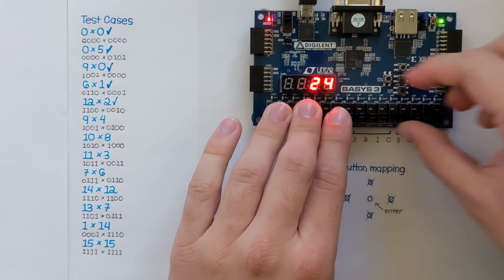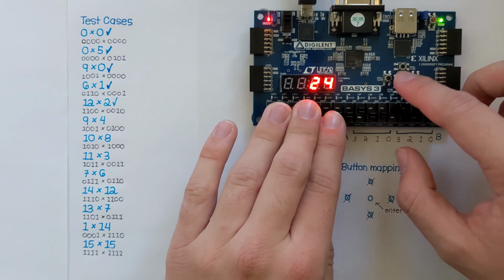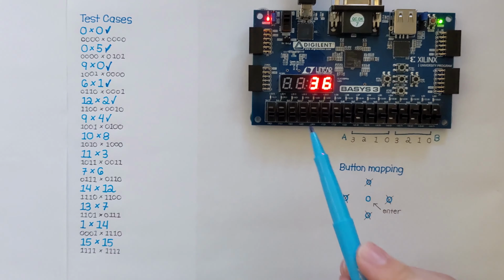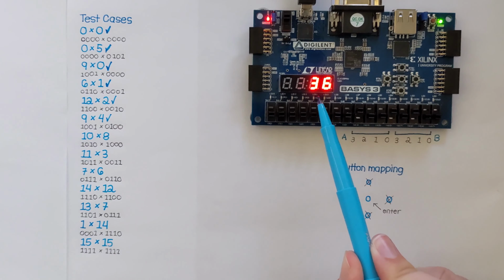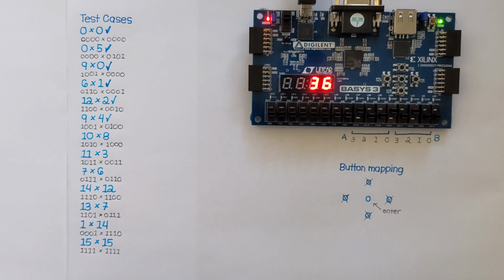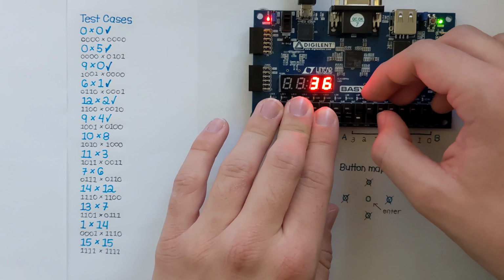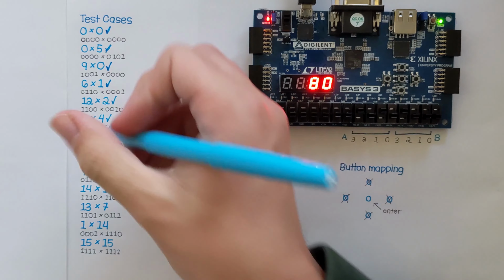Now, let's do 9 times 4. 36. So as you can see, this project can display values that are greater than just the ones that take up 1 digit, which is pretty cool. Okay, so now let's look at 10 times 8. Enter, 80, that is correct.